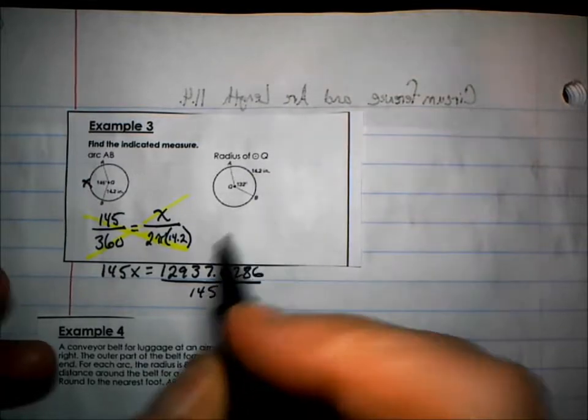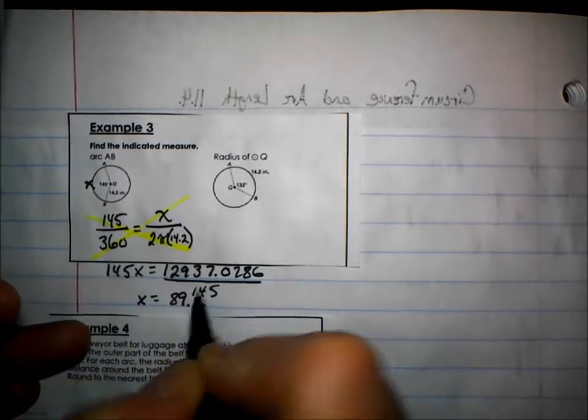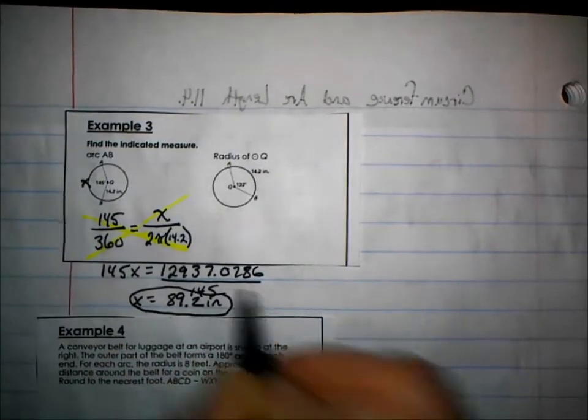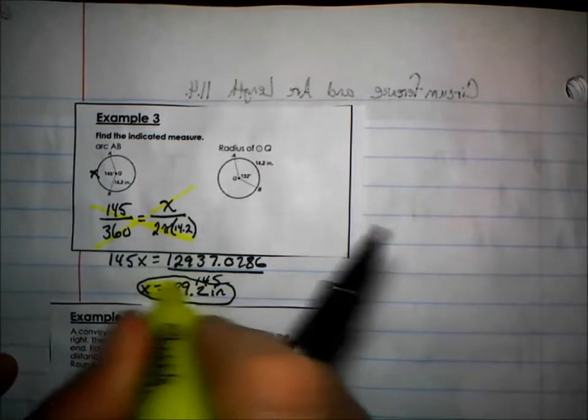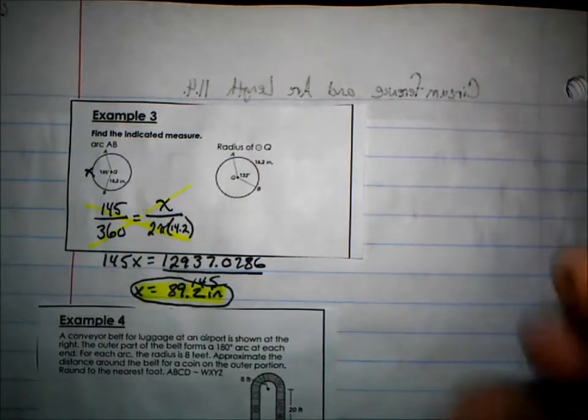Oh shoot. Divided by 145. And that tells me that that arc measures 89.2 inches when I divided it. And that's the length of AB, how long it is, not degrees, but how long it is.